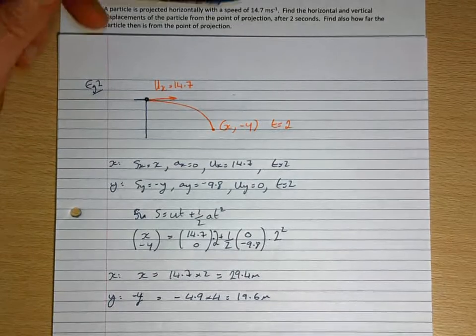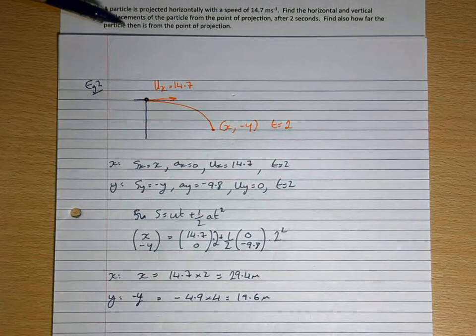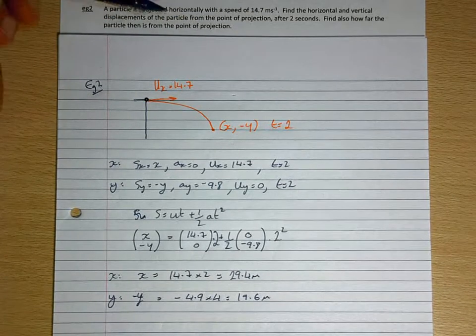So go back to the question: find the horizontal and vertical displacements of the particle from the point of projection.